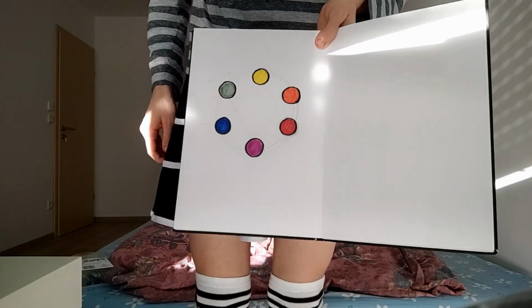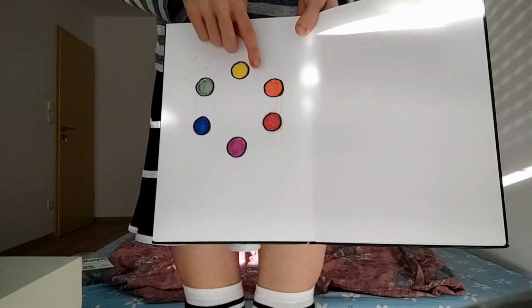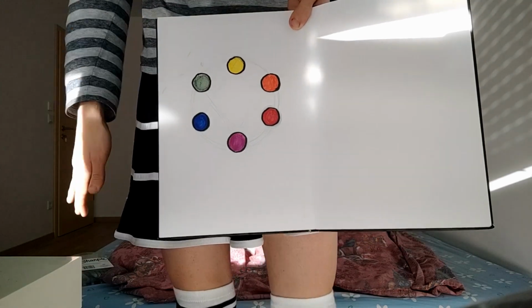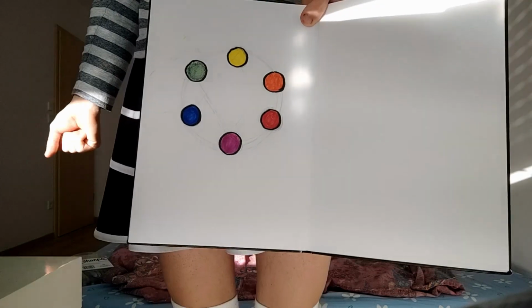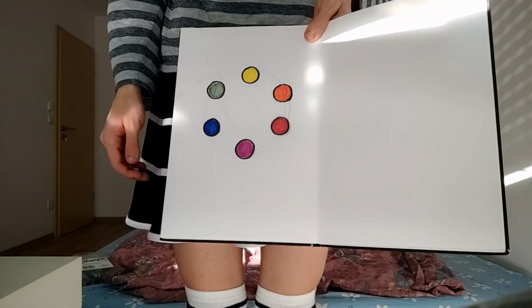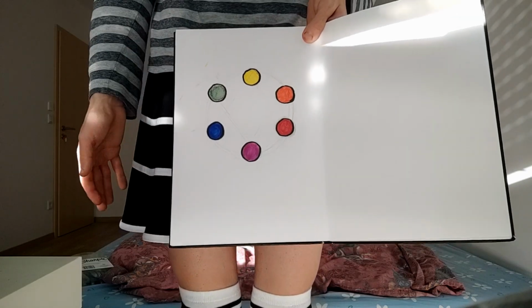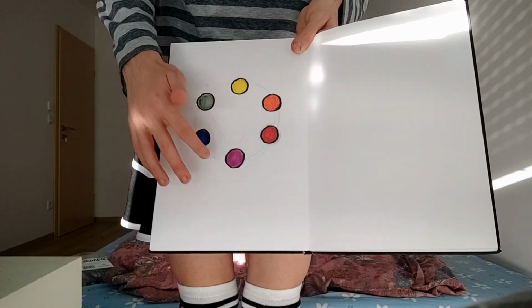So the secondary colors are green, purple, and orange. Again, not the ones that people usually think about being the secondary colors, but those are the ones. And then there's one final section in the color wheel known as the tertiary colors, which are the ones in between.